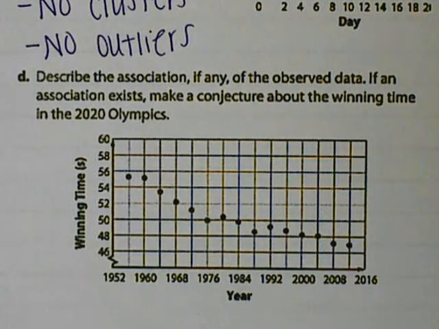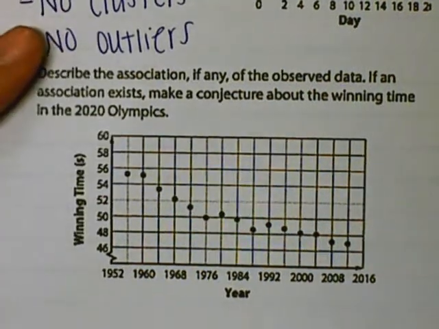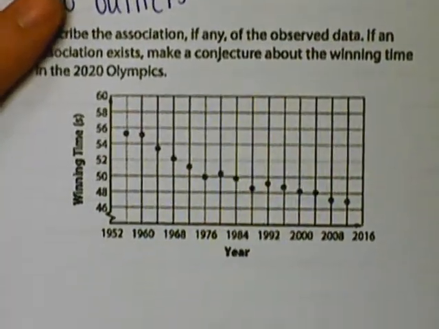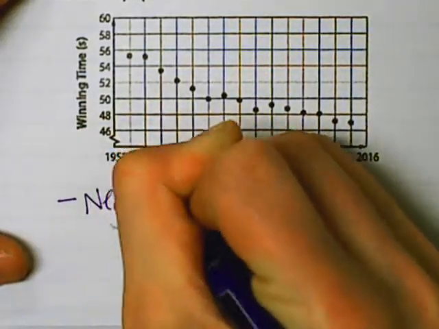So we see this scatter plot, the trend that it has. It appears that as our x values increase, our y values decrease. So we would say that this is a negative association.